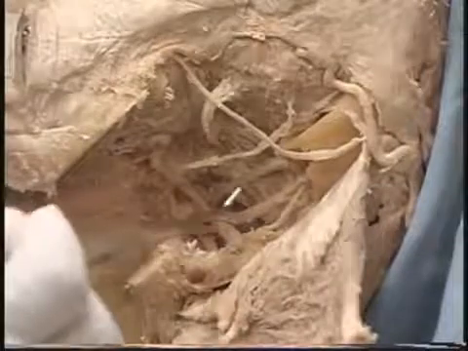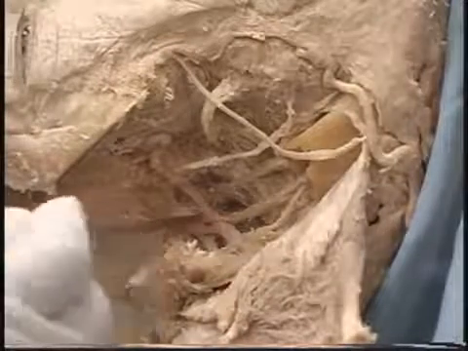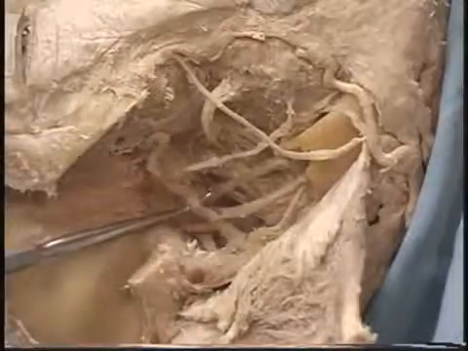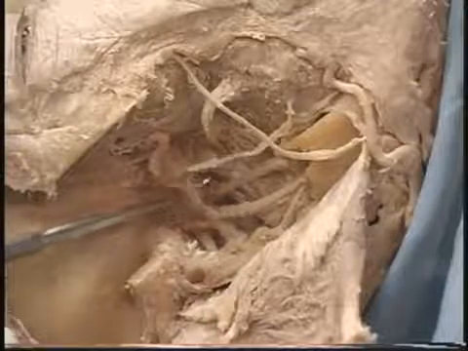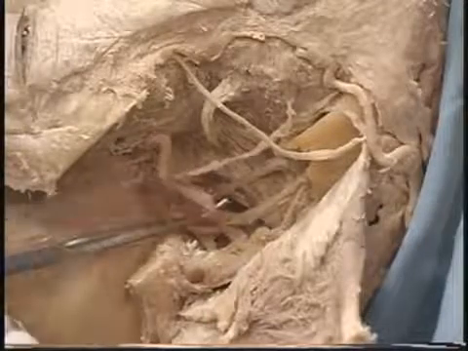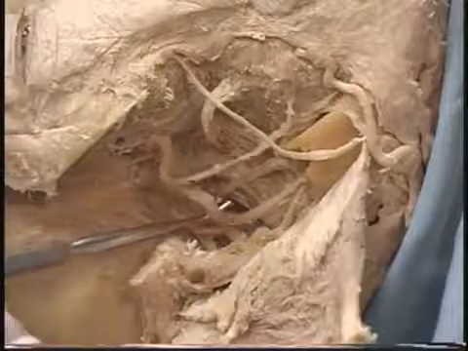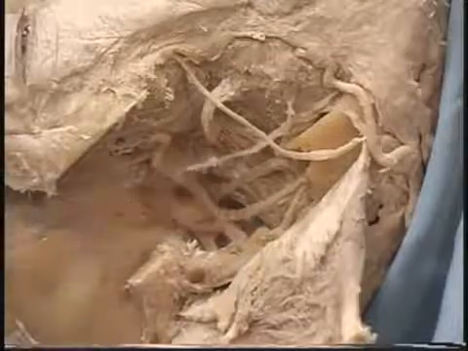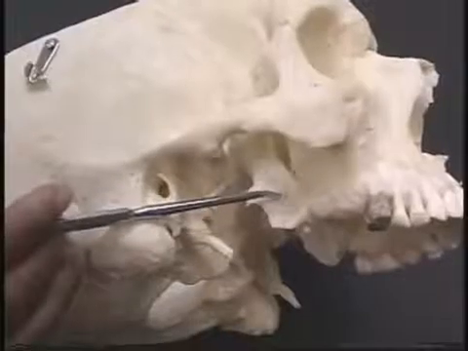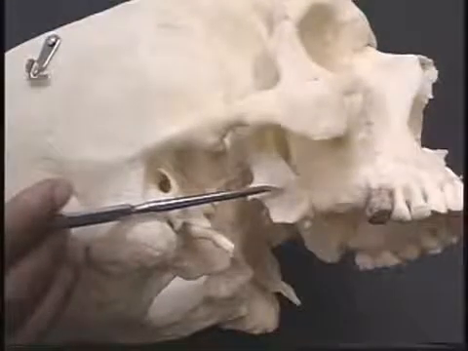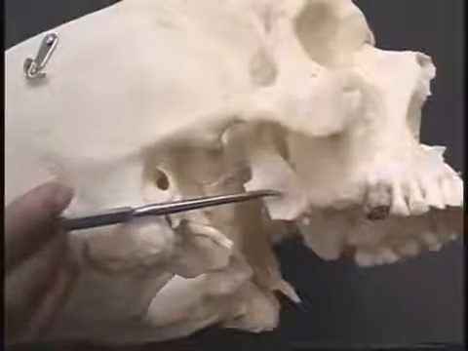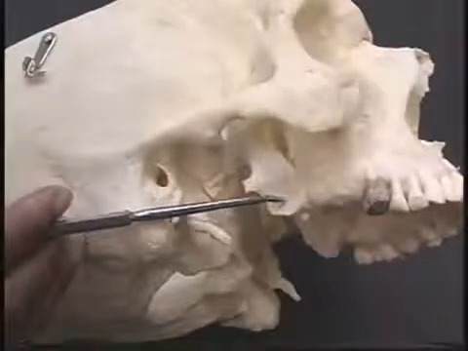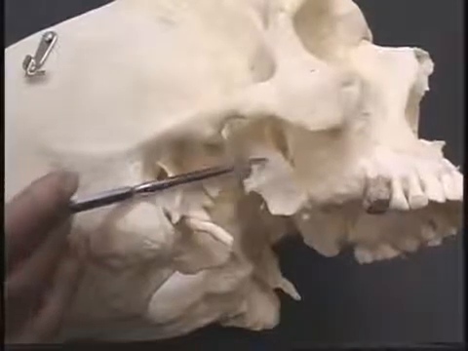Question number 5. Identify this structure. Question number 6. Name 2 muscles which attach to this bony plate.